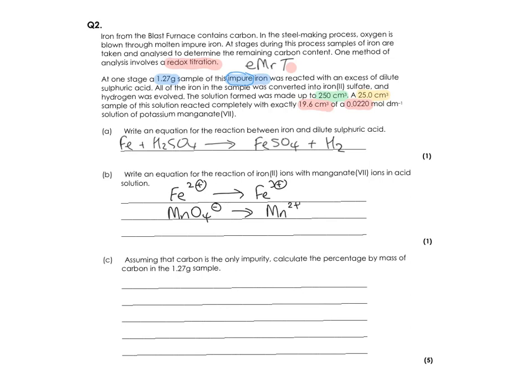Now that manganate to Mn2 plus is a process you need to learn. They won't give you that. So then we can balance. We're going to balance the top one with electrons, and I'm going to balance the second one first with waters to balance the oxygens, then with some hydrogen ions to balance the hydrogens, and then with electrons. And you need 5 electrons on this side to balance the charges.